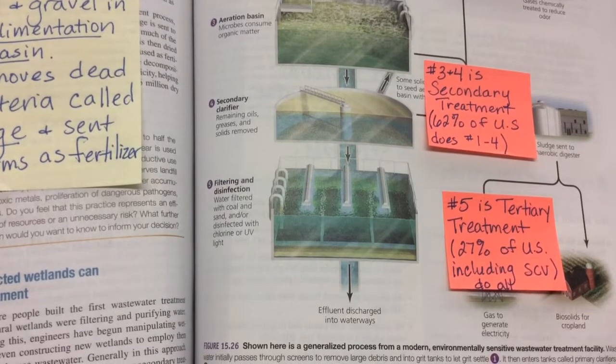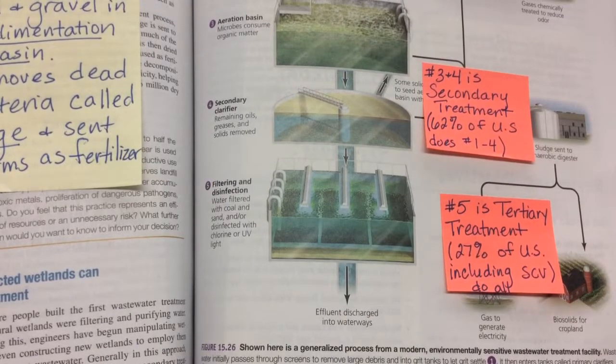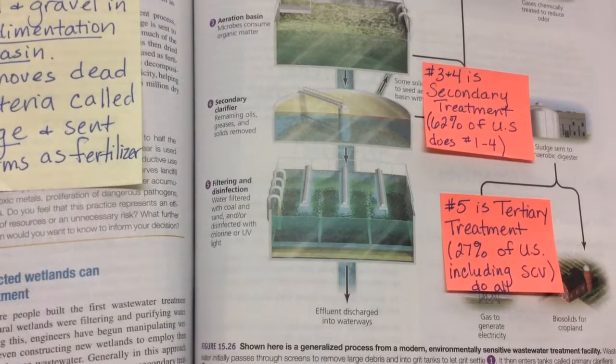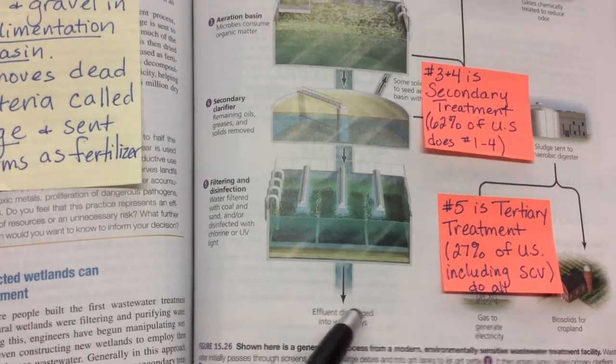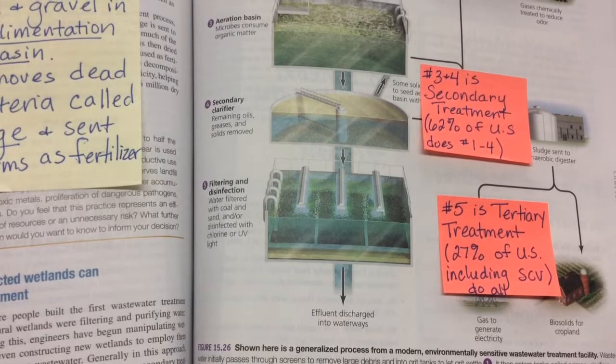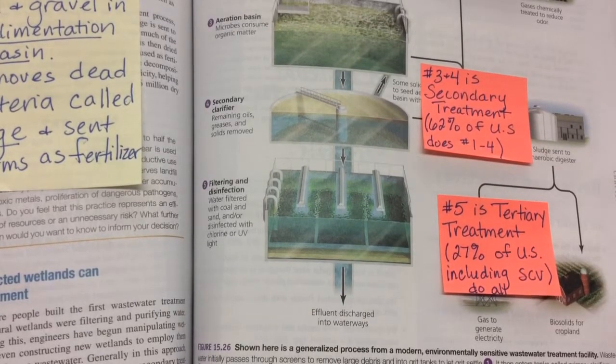And so this is when we're talking about reclaimed water. At this point, it's reclaimed. It's pretty much clean enough to drink. But people don't really want to drink it from this point. So we use it for landscaping or golf courses, or in our case, we put it in the river for the farmers to use.